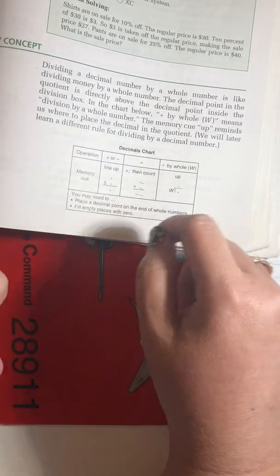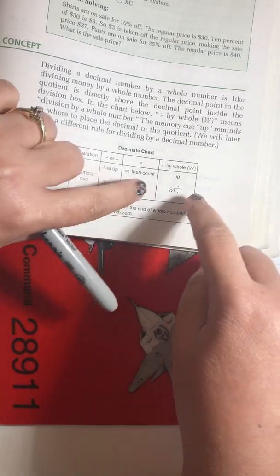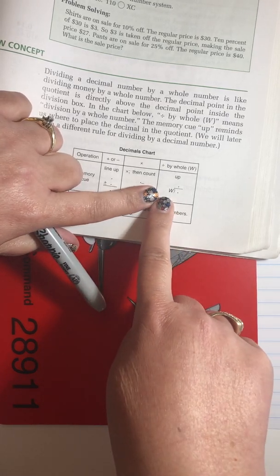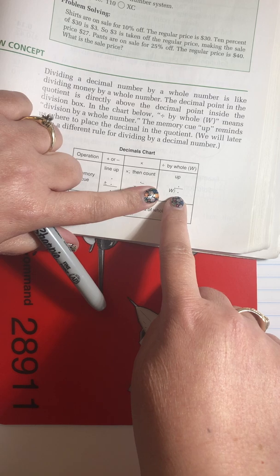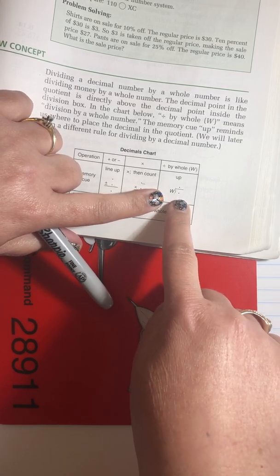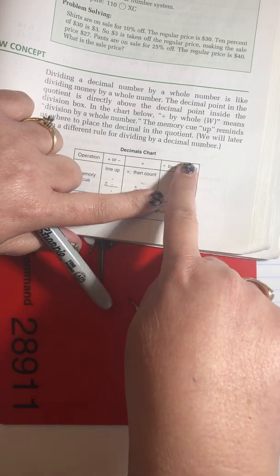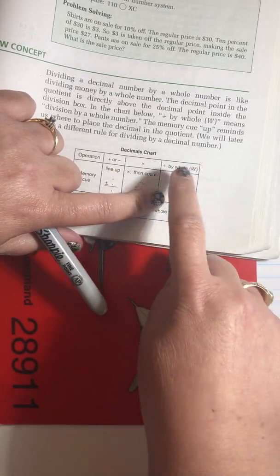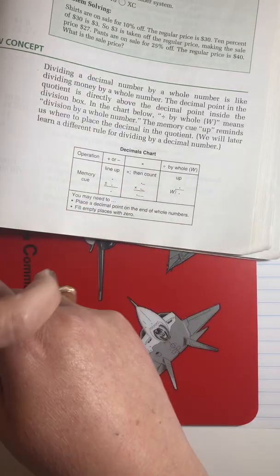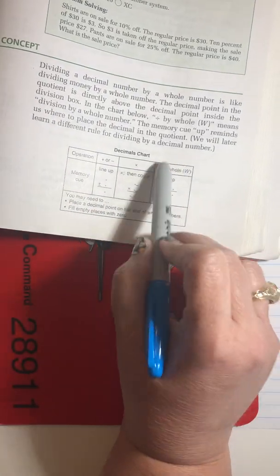Okay, now today we're going to be dividing decimals by a whole number, and when you do that, the big important thing that you must remember is just take that decimal point and move it straight up to your answer, to where the quotient sits. So just bring it straight up to the top. Okay? So we're going to do some examples like this today.